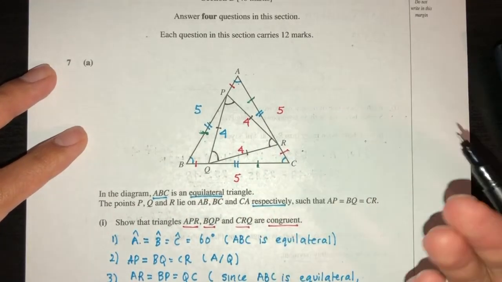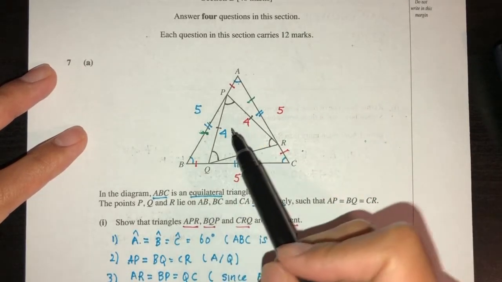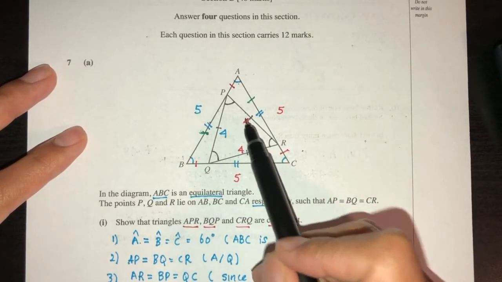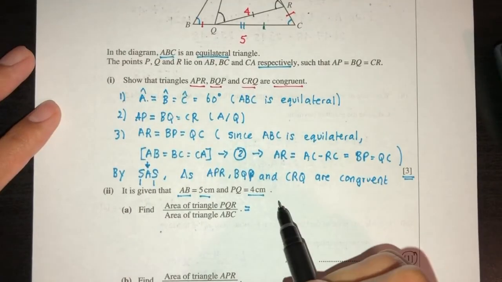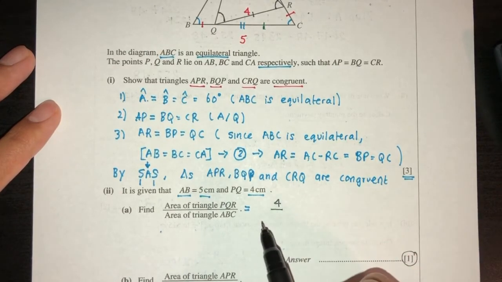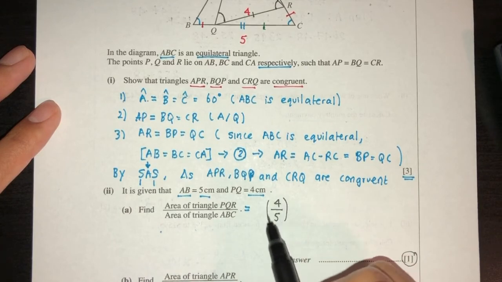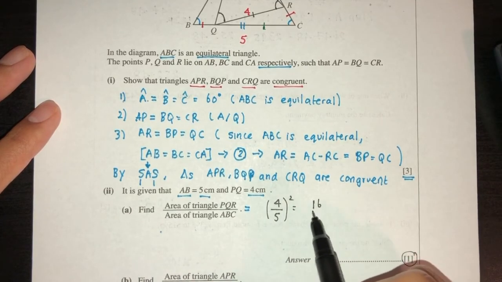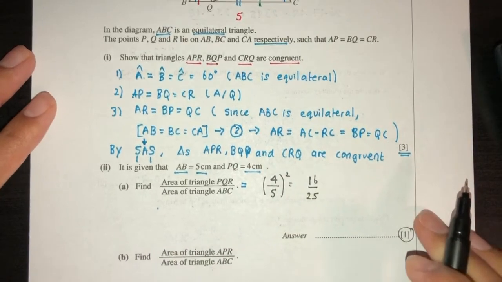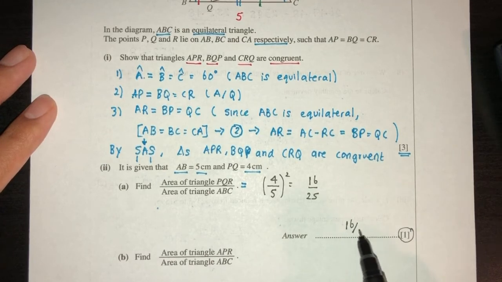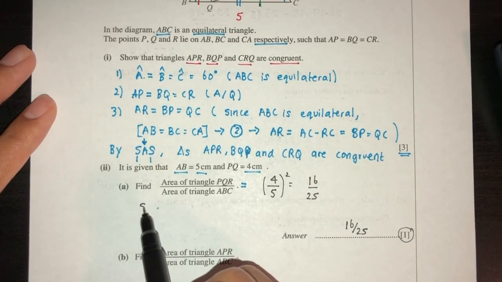So similarly, we can just use any side. Let's use this side. That will be 4 over 5, and because it is area, it has to be squared. That will be 16 over 25. So your answer will be 16 over 25. So here we use similarity.